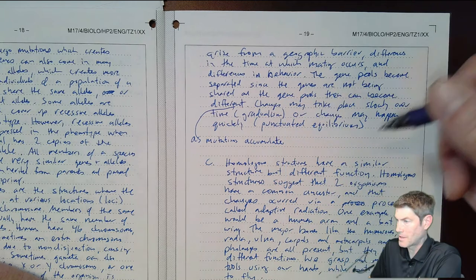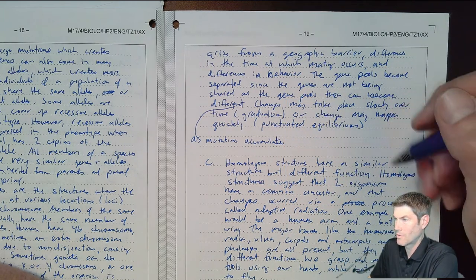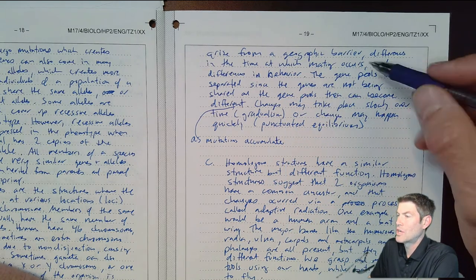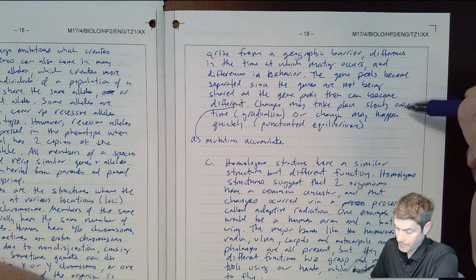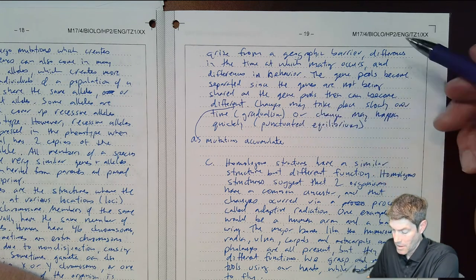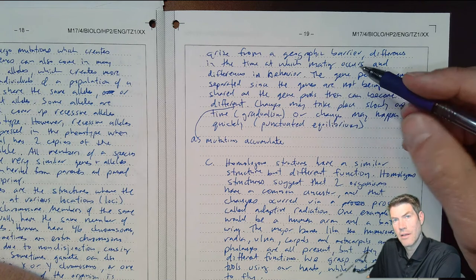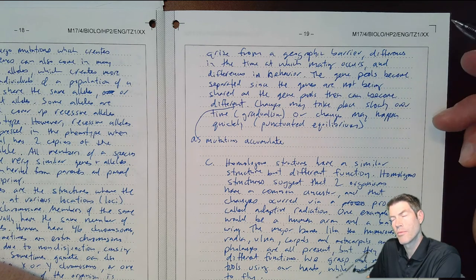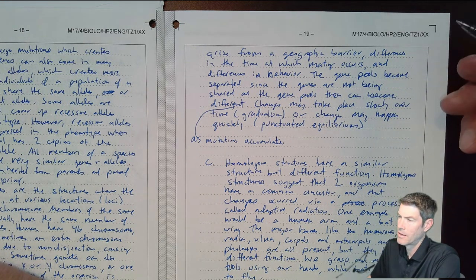So good to have some space here. I should have more space in between these questions. And these changes may take place slowly over time, which is called gradualism, or it might happen quickly, and that's called punctuated equilibrium. So it'd be good to add that in there.